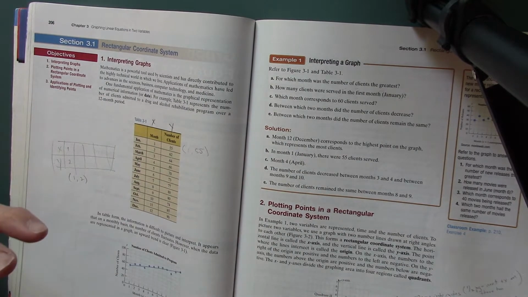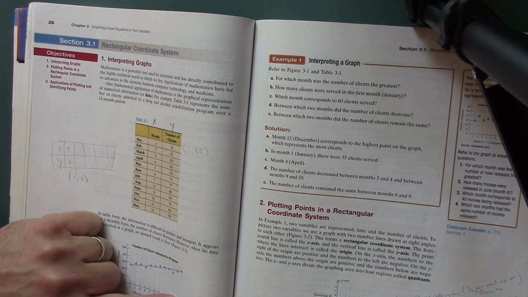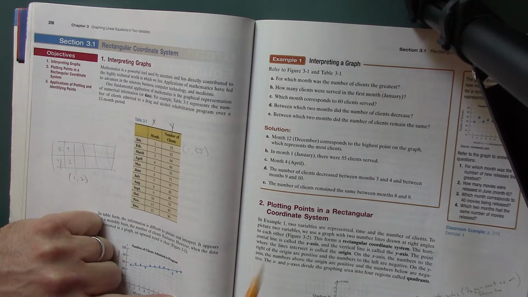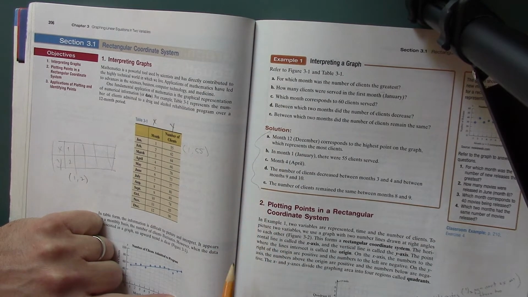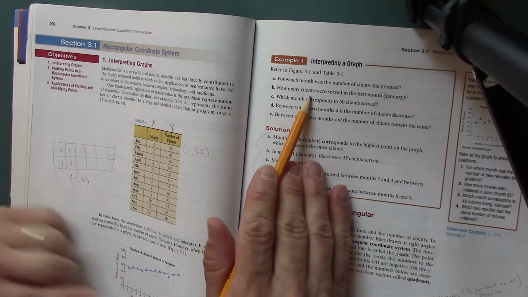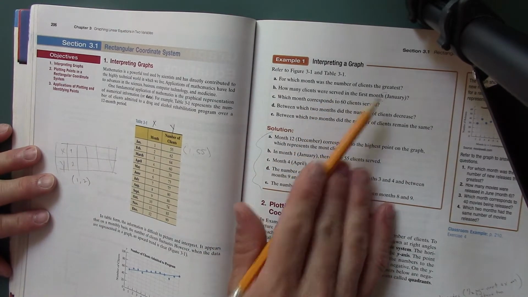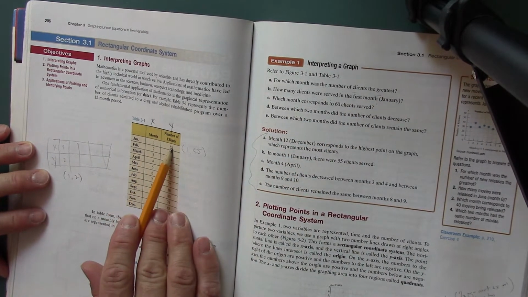Okay, and what does it mean? So what does month 12 mean? Well, that means December, right? I know you can see all these answers here. I'm just trying to go over them a minute, okay? For how many clients were served in the first month? Well, the first month is February, 55 clients, right?